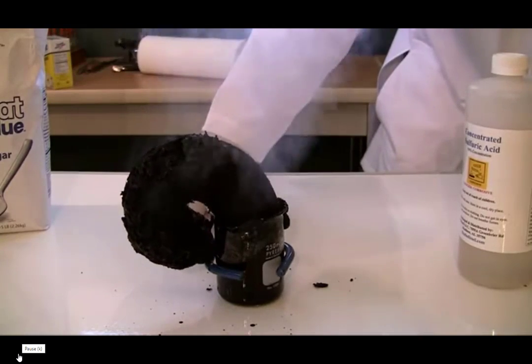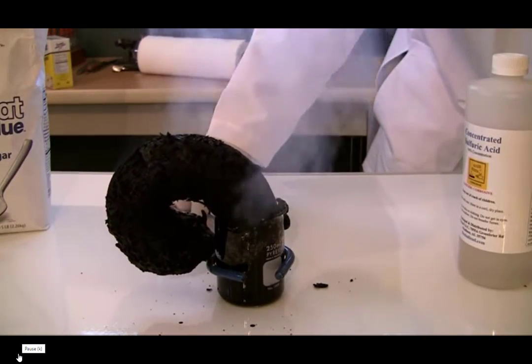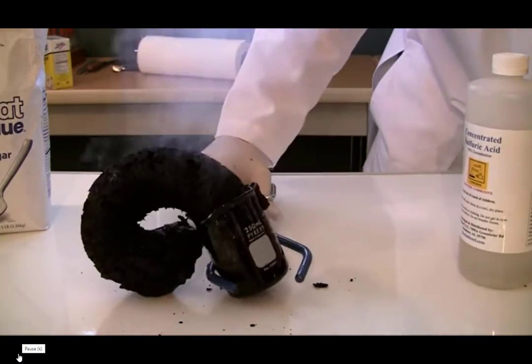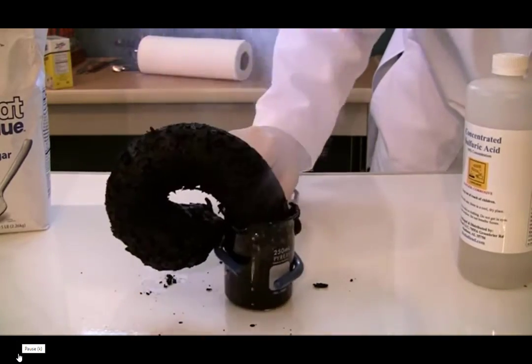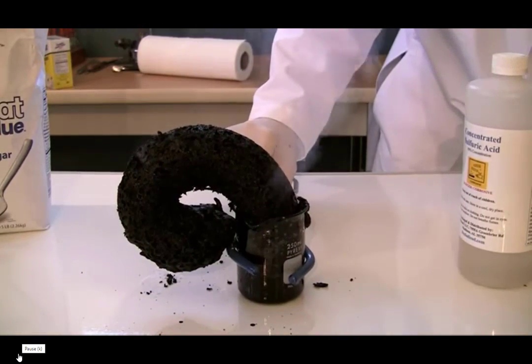So when students ask, why don't we use chromic acid with these carbohydrates? Well, we don't want to cook our product into this thing that looks like a snake of carbon.